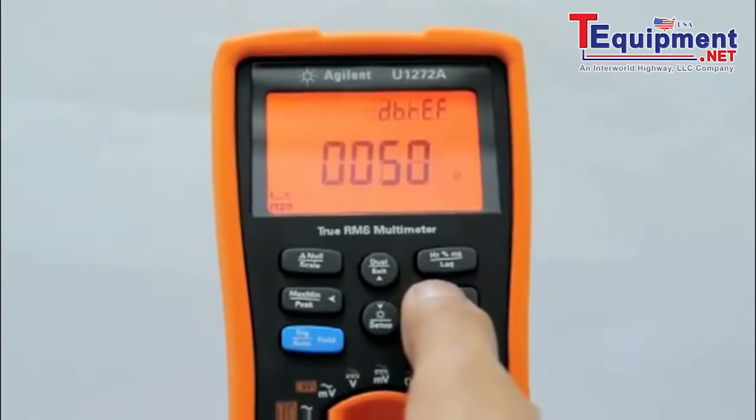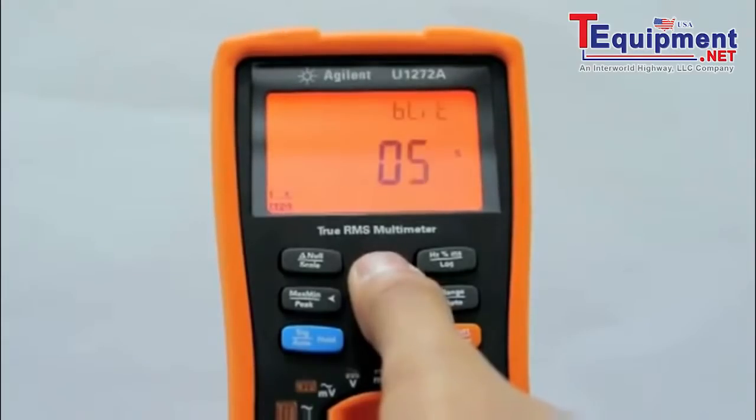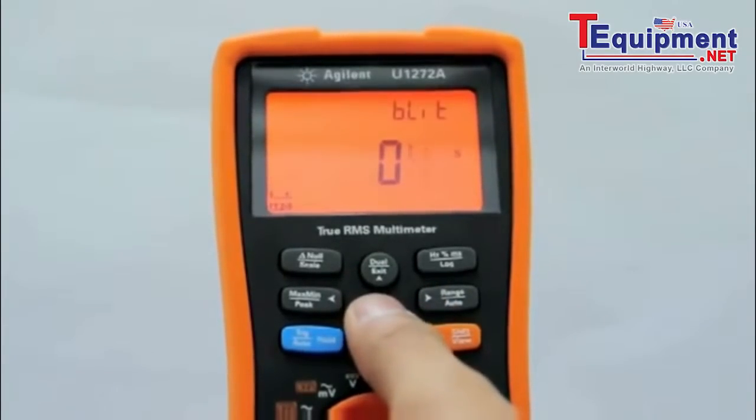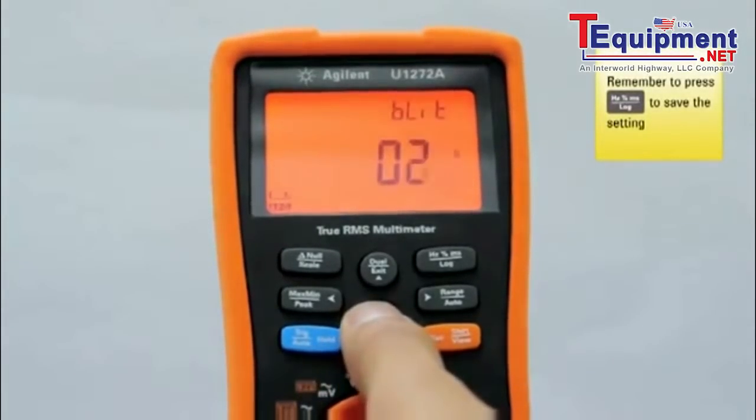Scroll until B lit appears on the secondary display and press the arrow up or arrow down to change the backlight setting from 1 second to 99 seconds, or disable it completely by selecting off.